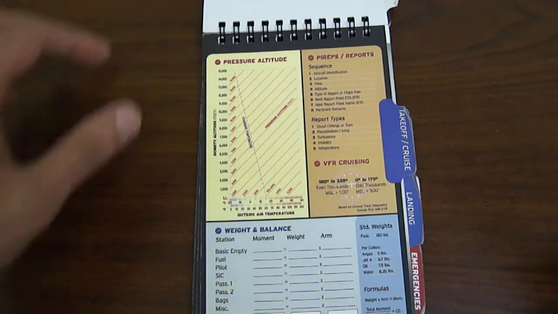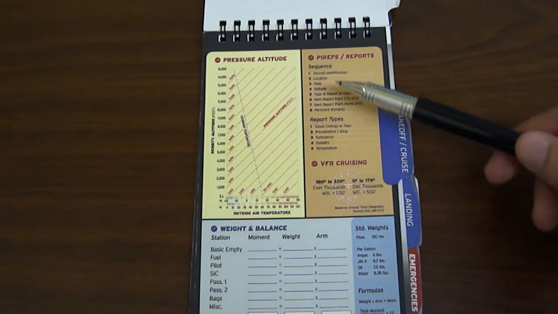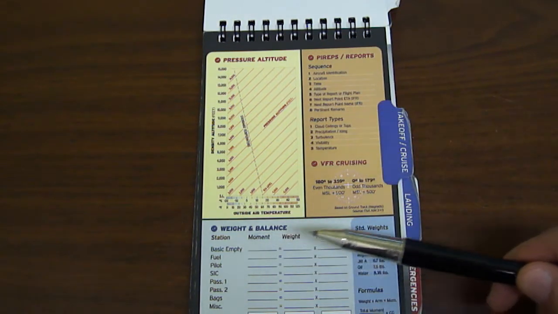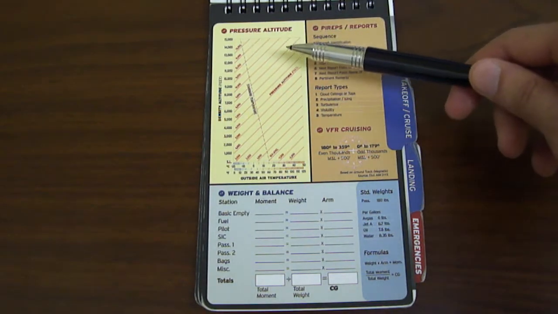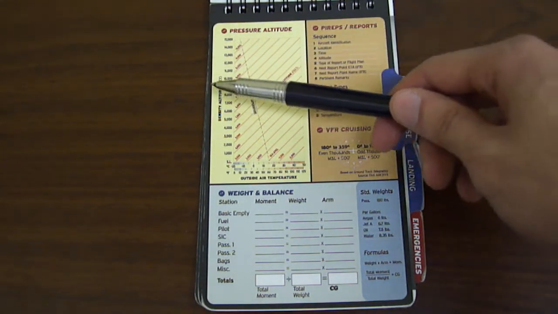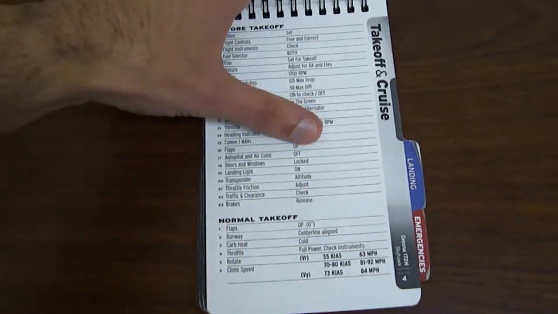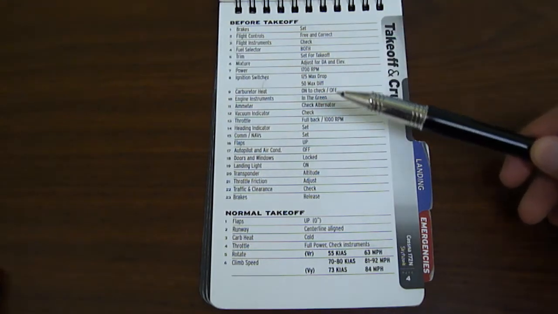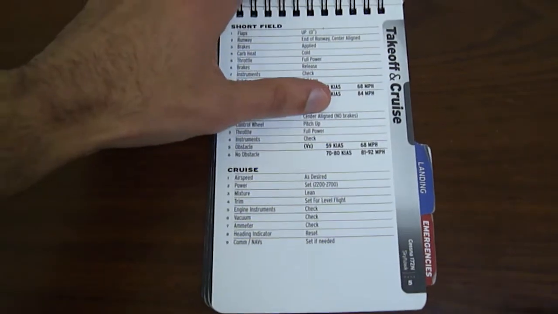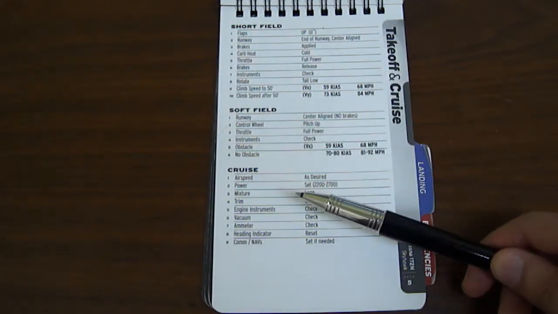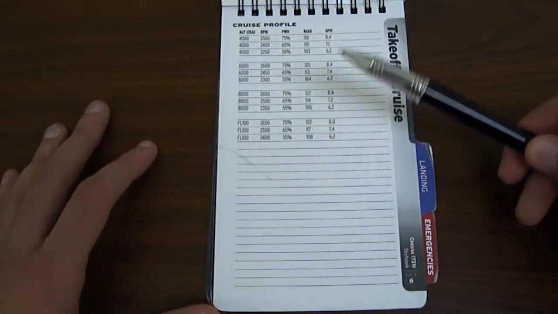On the next page here, for takeoff and cruise, we've got a form for PIREPs if you're going to give a pilot report. There's a weight and balance table over here on the bottom. Then there's a pressure altitude correction to calculate density altitude on this tab. Here we have the takeoff and cruise checklist, before takeoff and normal takeoff procedures. Here we've got short field, soft field, and cruise. And then here we have the cruise profile.